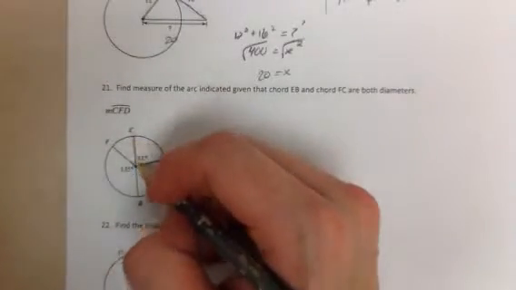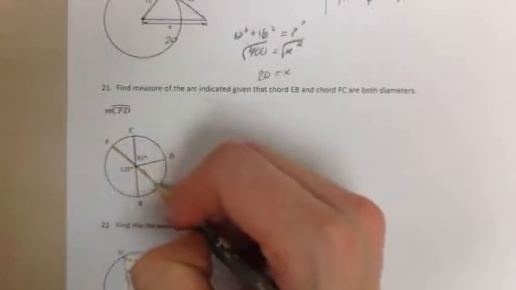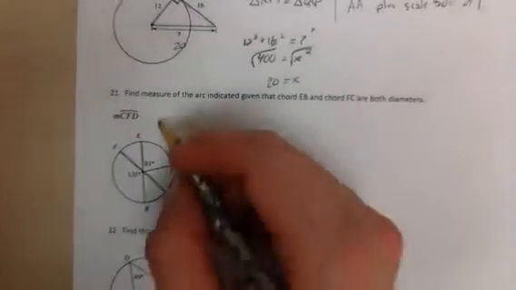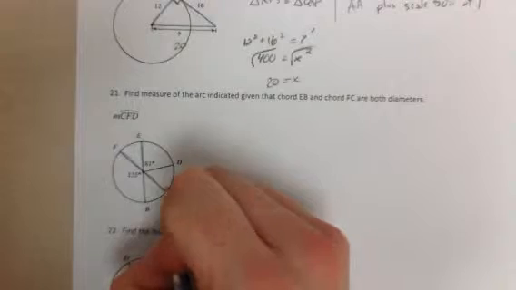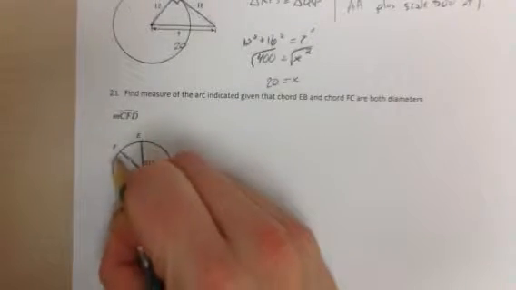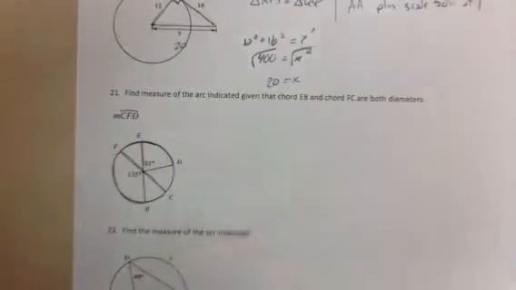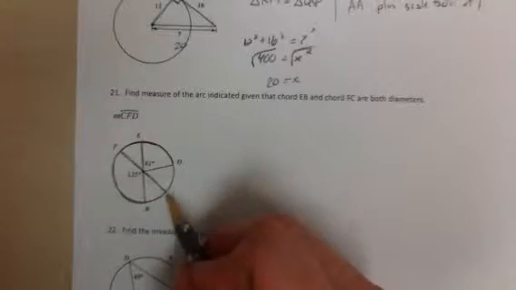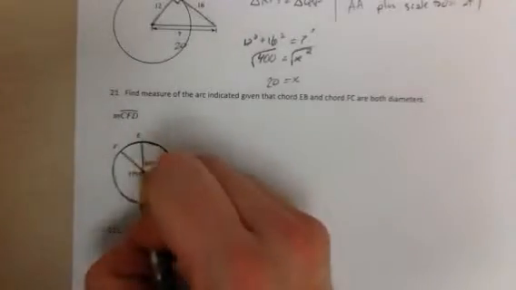For 21, find the measure of the arc indicated given that chord EB and chord FC are both diameters. So this is a diameter, this is a diameter. So we know they're cutting the circle in half. We want to find the measure of CFD. So that's a pretty big arc, right? That major arc, CFD. Well, right away we know a couple things.